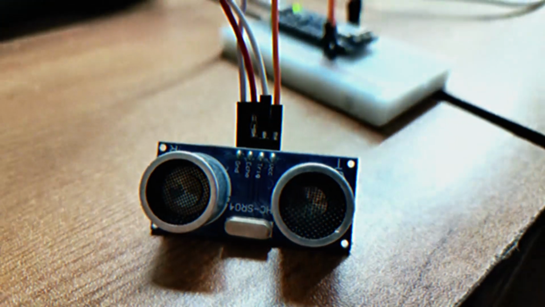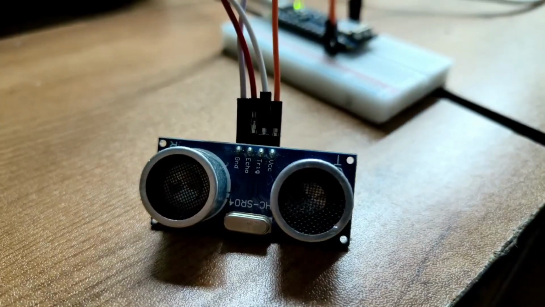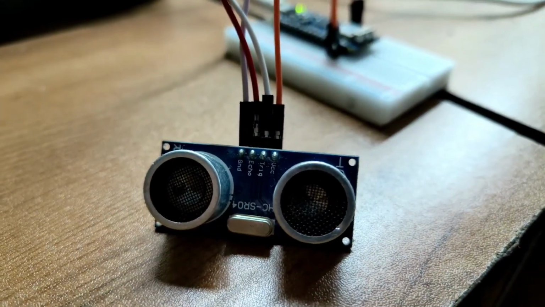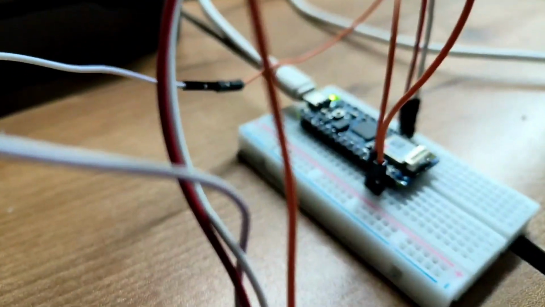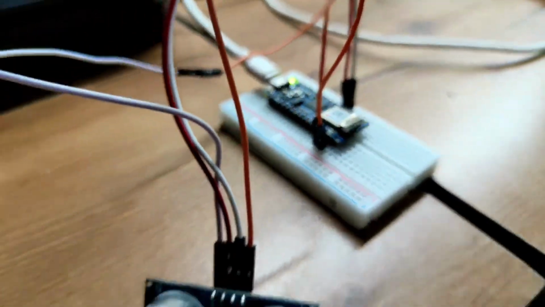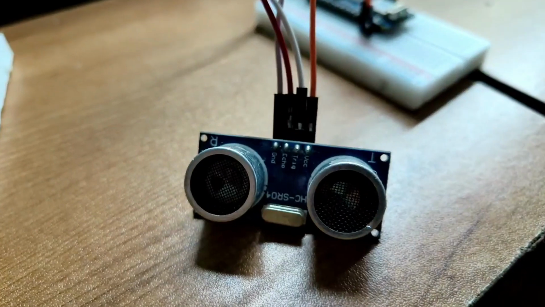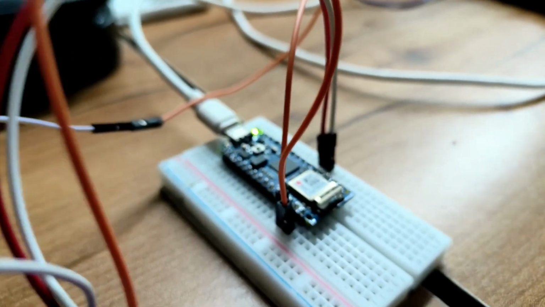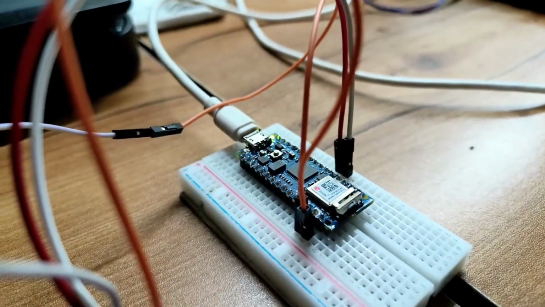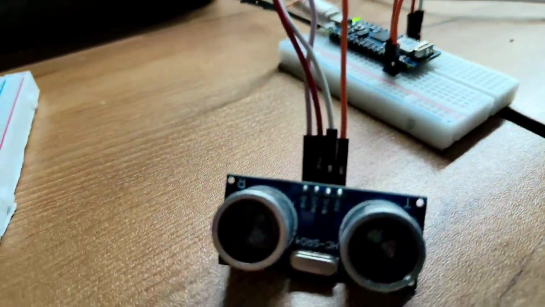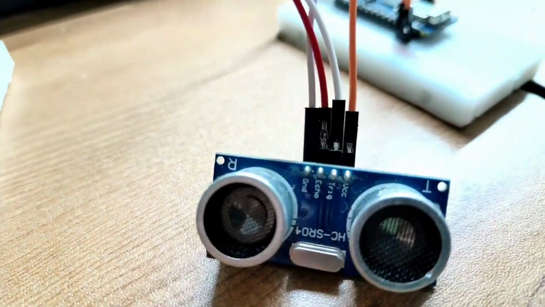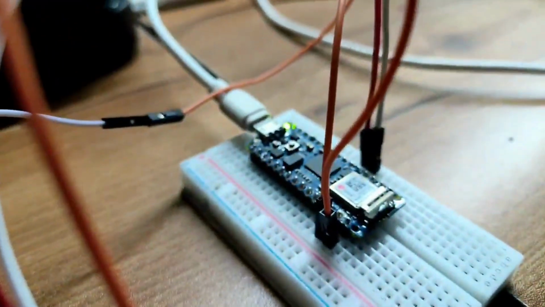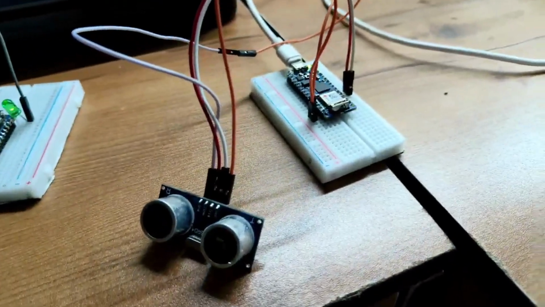So my name is Vipin Kumar, and as mentioned earlier, we are using an LED, ultrasonic sensor, and Arduino Nano to perform this task. As you can see, I connected the ultrasonic sensor to the Arduino Nano using a breadboard and jumper wires. The VCC and ground pins of the ultrasonic sensor are connected to the VCC and ground pins of the Arduino Nano respectively. Trig and echo pins are connected to D2 and D3 pins of the Arduino Nano.